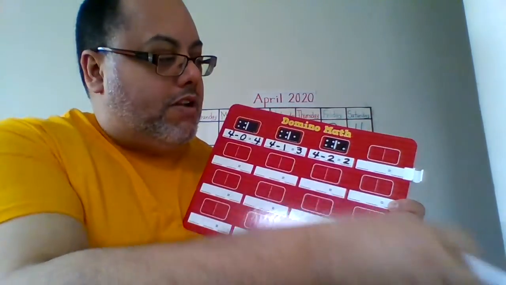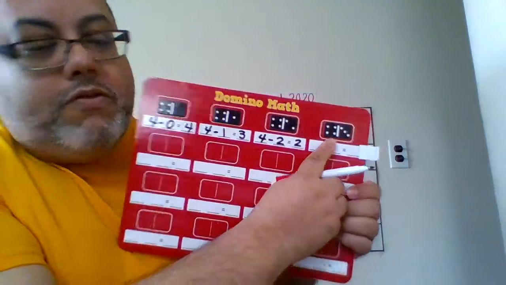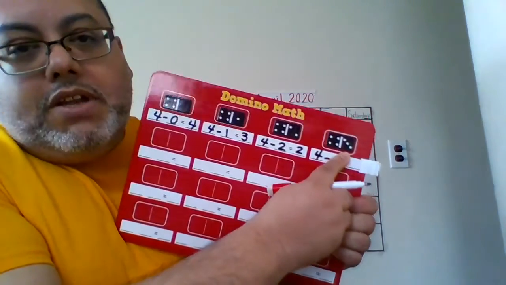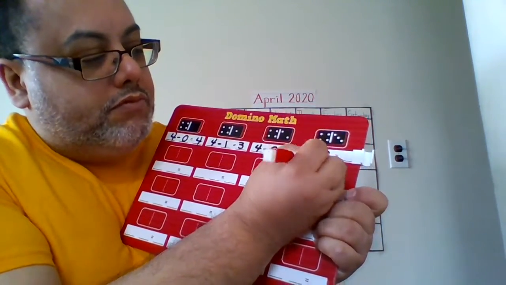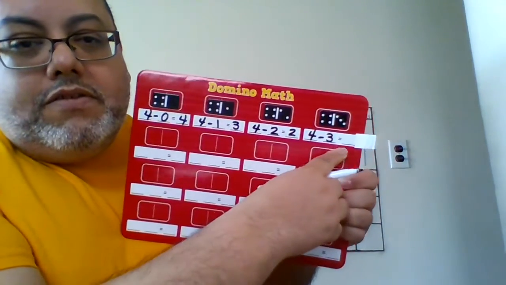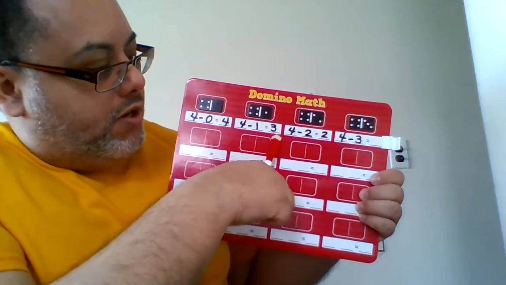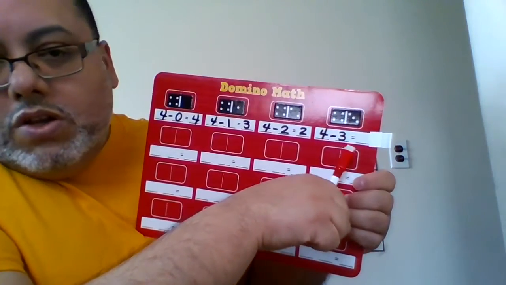Let's see the next one. How many dots do you see there? 4. Minus, how many dots do you see there? 3. 4 minus 3. What is 4 minus 3? Look at the pattern. 4, 3, 2.